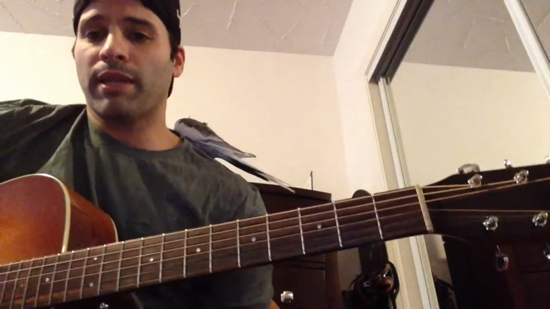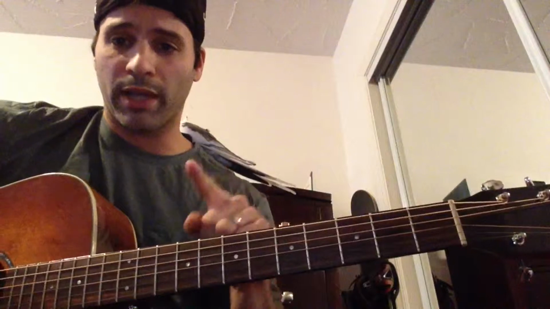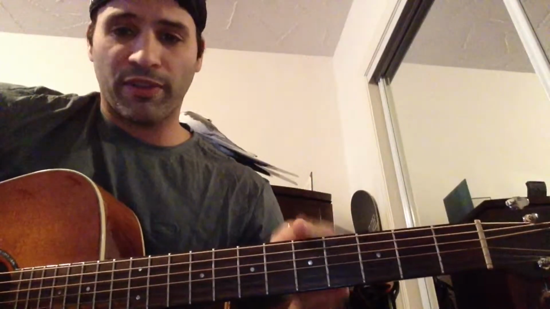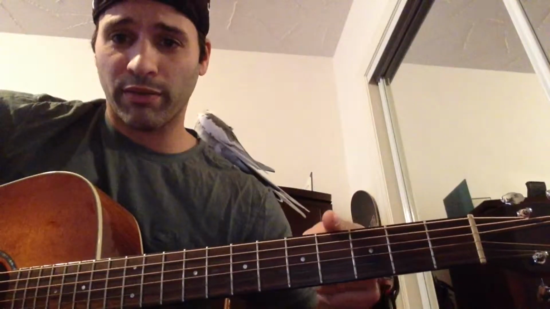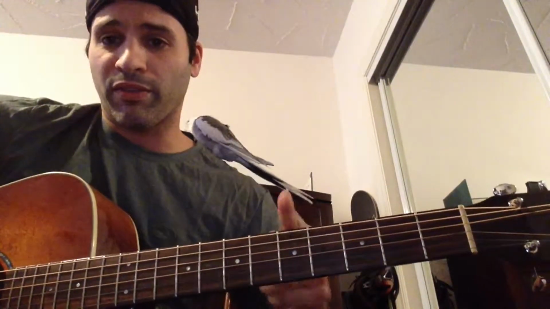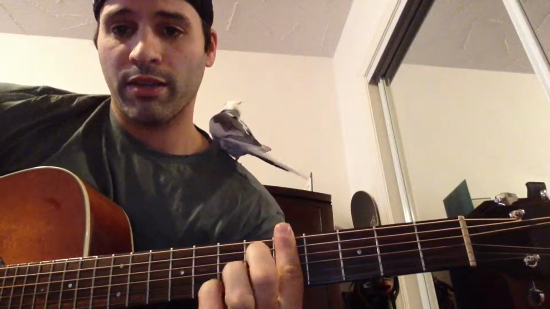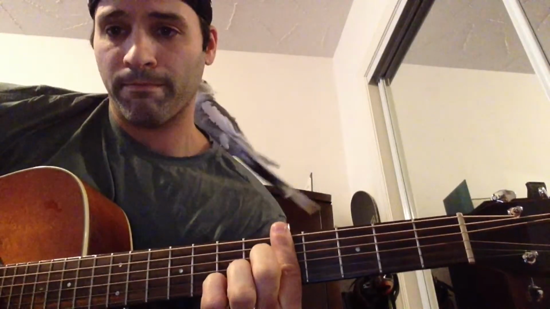Okay, now to make that pattern, we're going to start with our first finger. I'm going to show you an A major chord which starts on the 5th fret. Again, the frets 1, 2, 3, 4, 5. The 5th fret is marked with the second dot on the fretboard. So you can take your first finger and you're going to bar every string on that 5th fret.